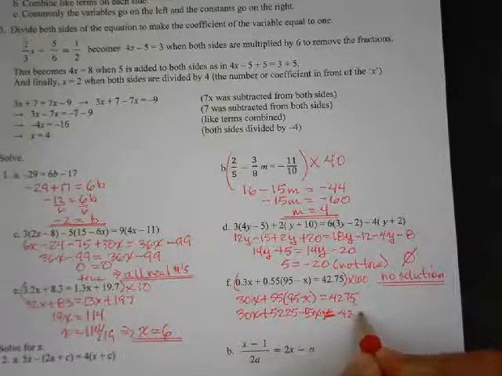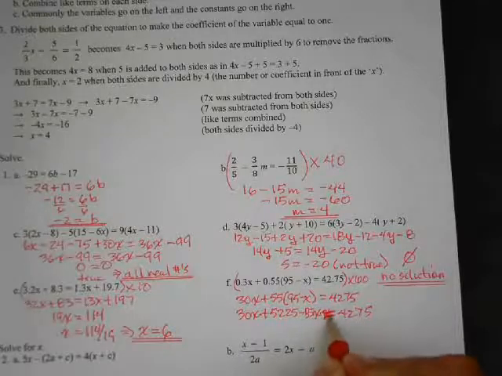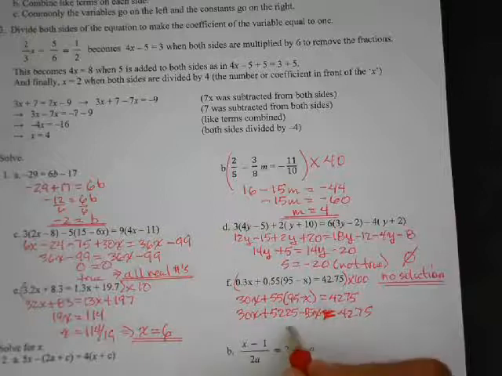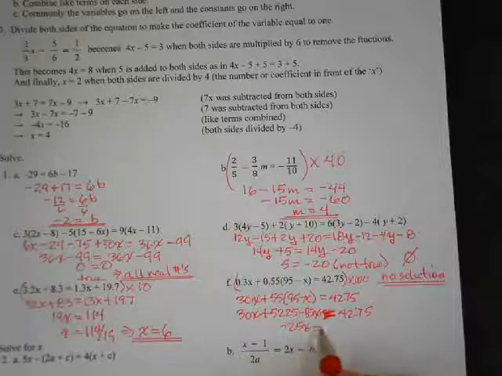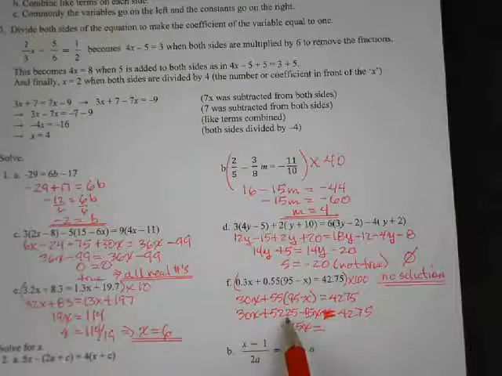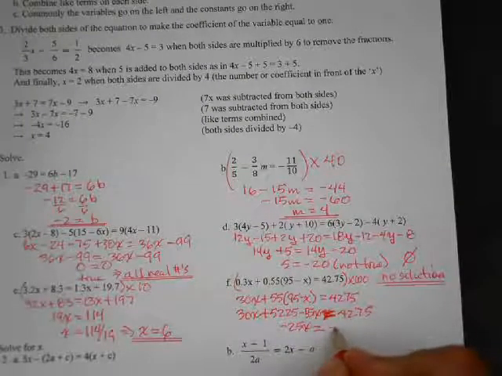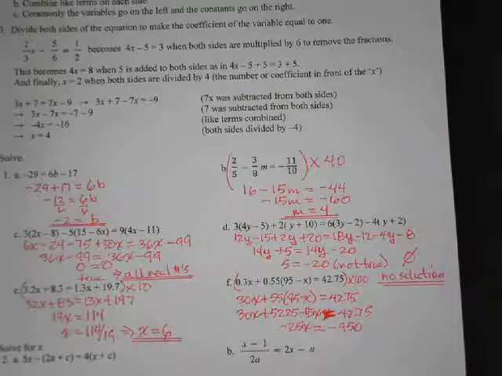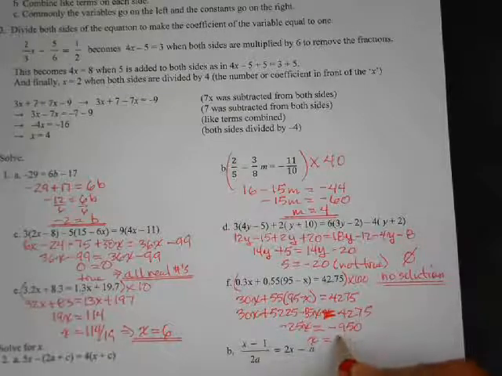So again, ignore that, that's just an equal sign, that's 55x. 30 subtract the 55 will give me negative 25x. Move the 5225 to the other side by subtracting will give me negative 950. Divide both sides by the negative 25, and I end up with 38 as my answer.